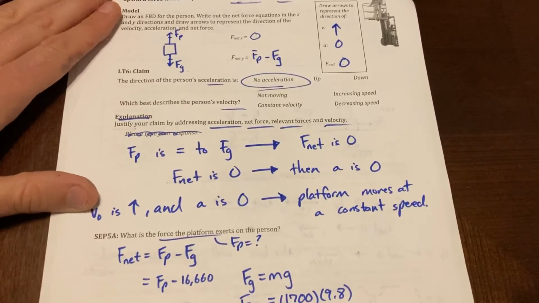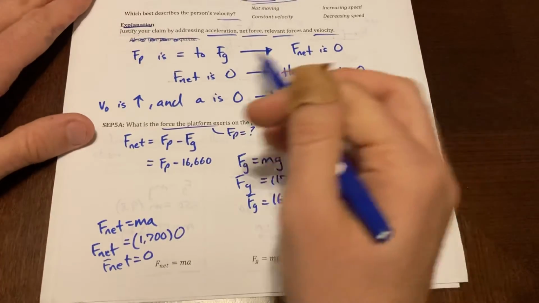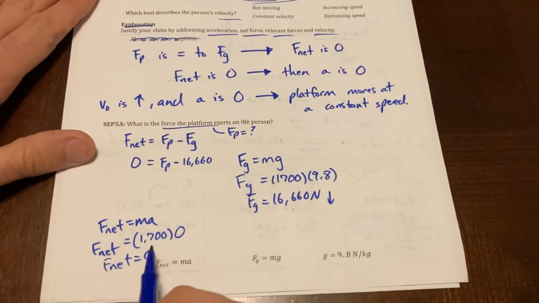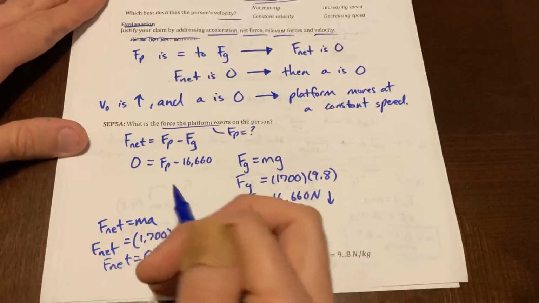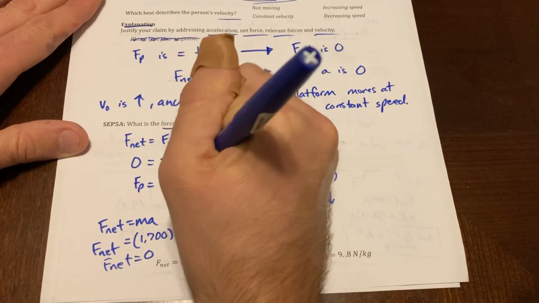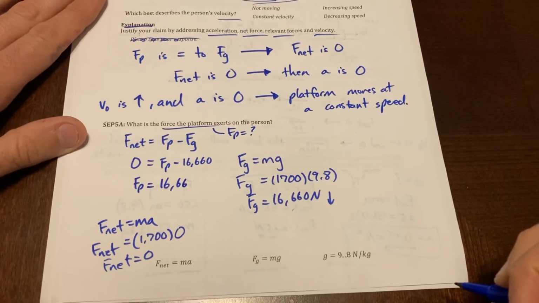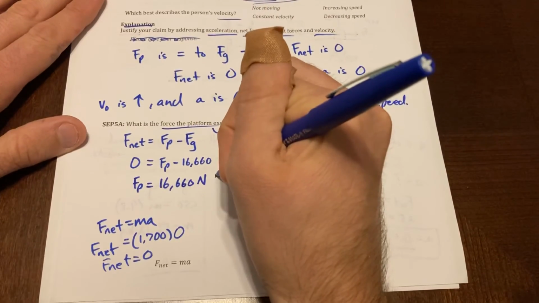So you actually did not need to do a calculation here to solve this. You could just know, oh, from our explanation, we know the net force is 0. Conceptually, right? But you could always confirm it with our math. So when we do the math on this, the force of push ends up equaling the same thing as our force of gravity, 16,660 newtons going upwards.